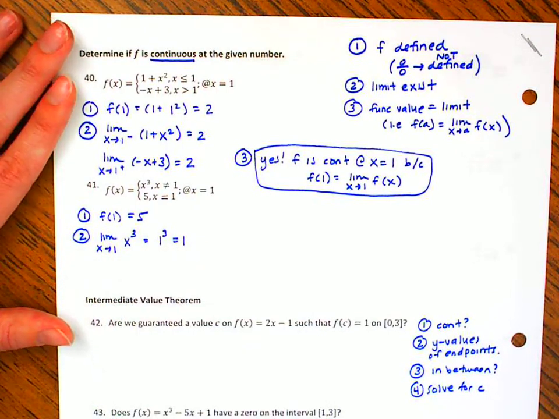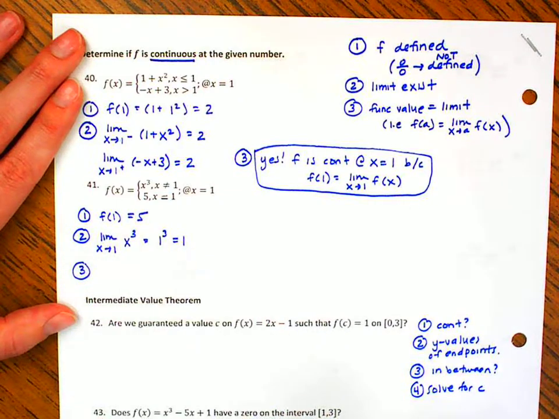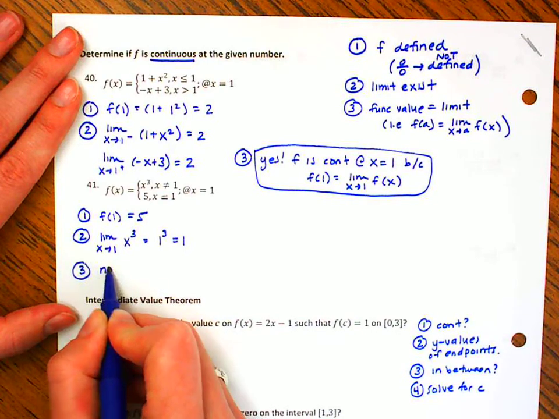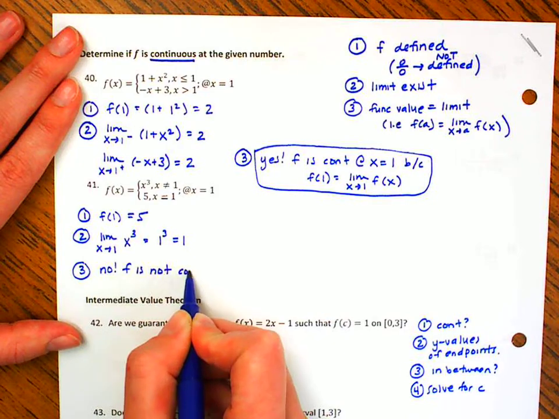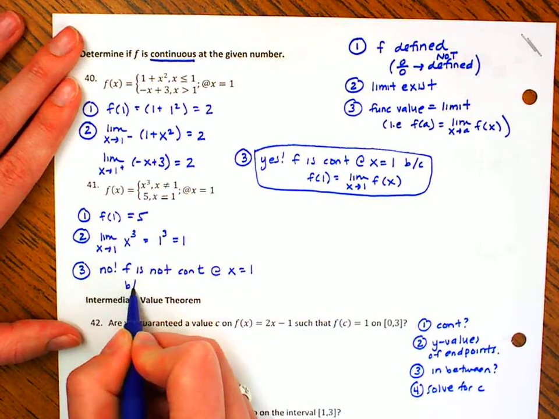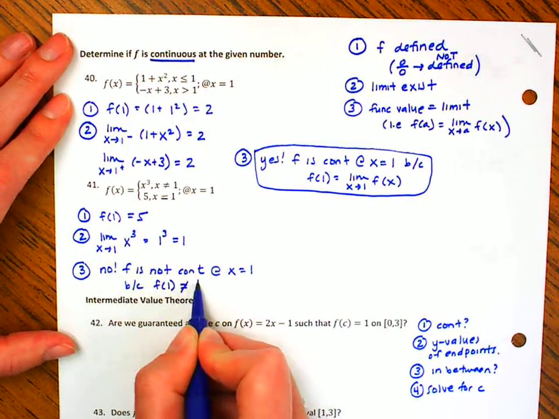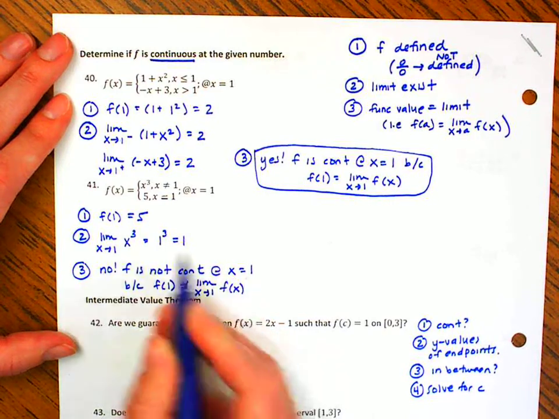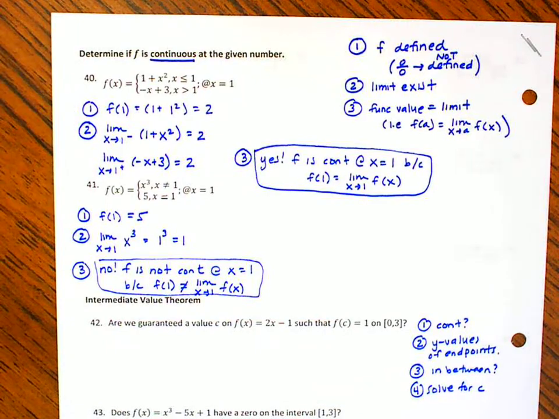So wait a minute. Step 3 is when I determine if these parts are the same, and we can tell that they're not. So I'm going to say, this is where my breakdown happened. So I'm going to say, no, f is not continuous at x equals 1 because f of 1 does not equal the limit as x approaches 1 of f of x. As soon as my step breaks down, I write my no statement and I say why not.